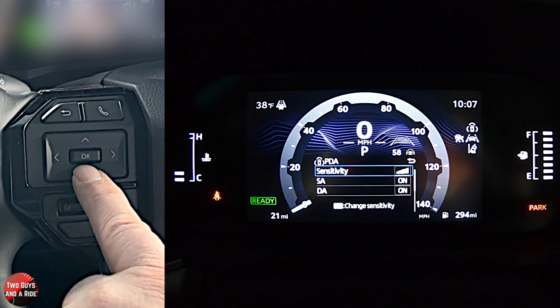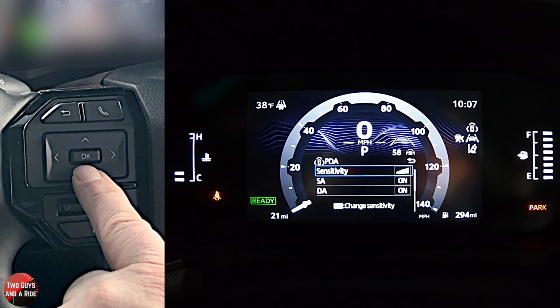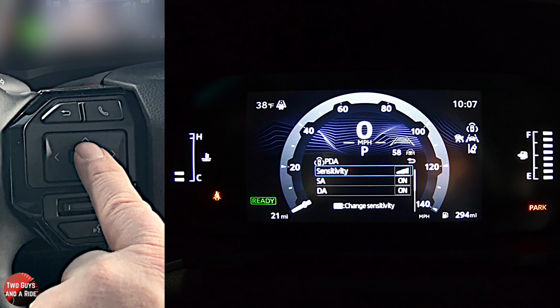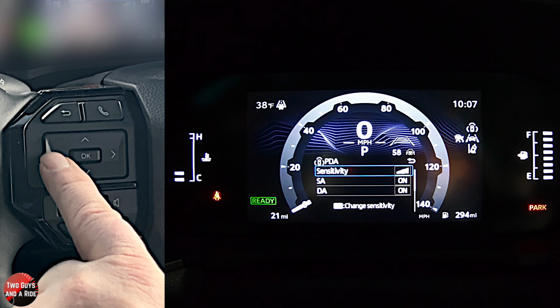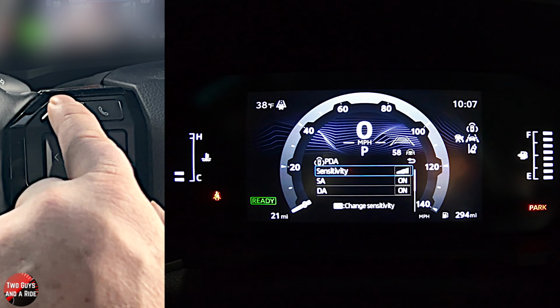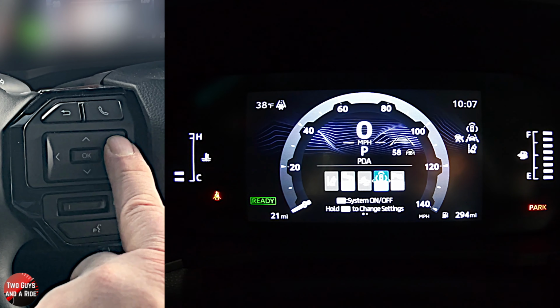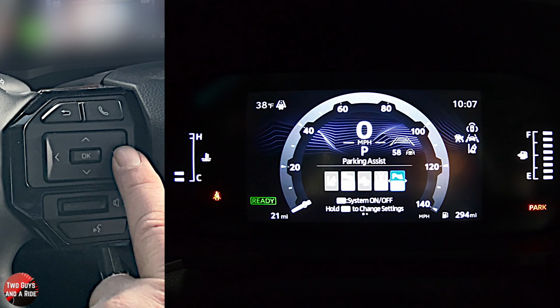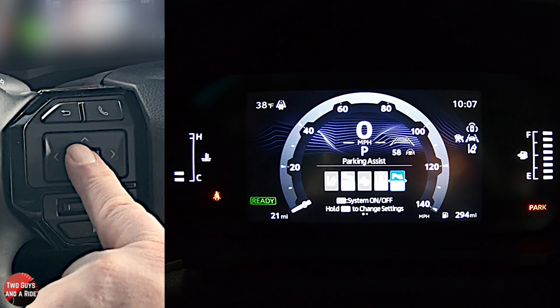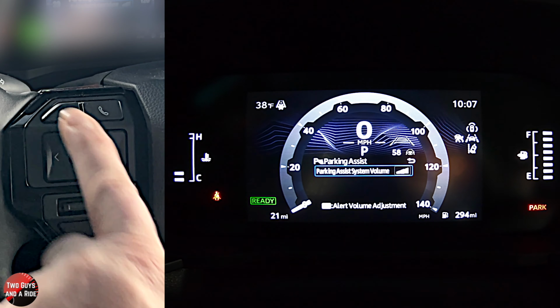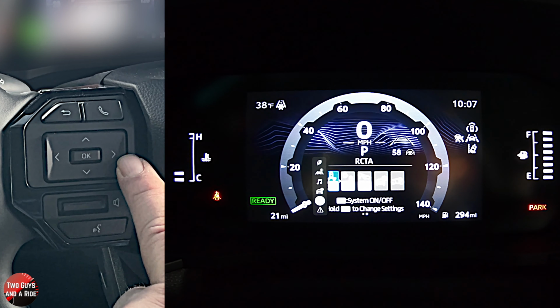And now, this is the pedestrian detection assistant here. So it's going to help detect pedestrians on the front, left, and right. All right, and I'm going to go back. Okay, I'm going to go one to the right. These are all going to work the same way, so I'm not going to go through each one. I'm just going to click and hold quickly so you can see. Okay, you can change the volume there. Hit the back button.